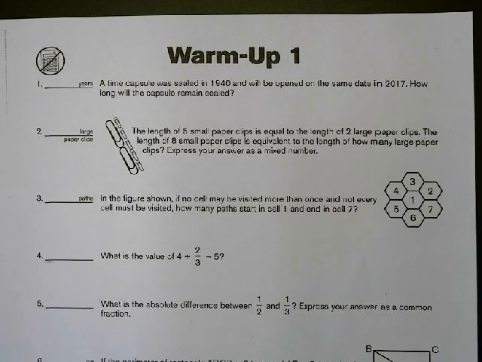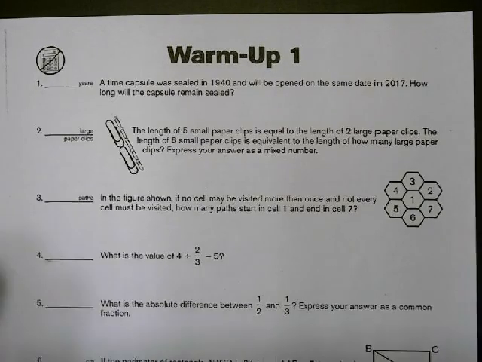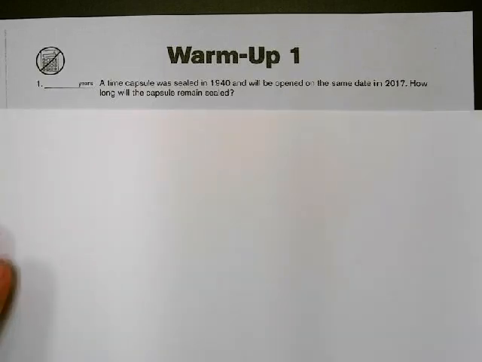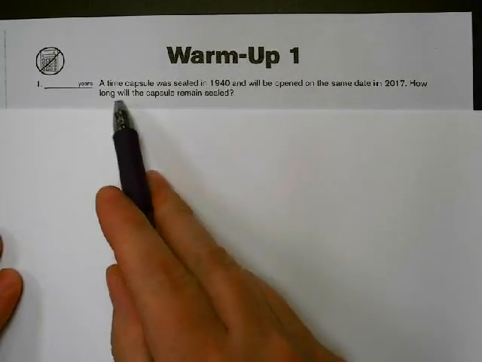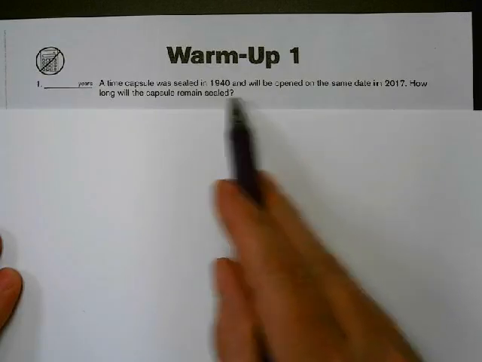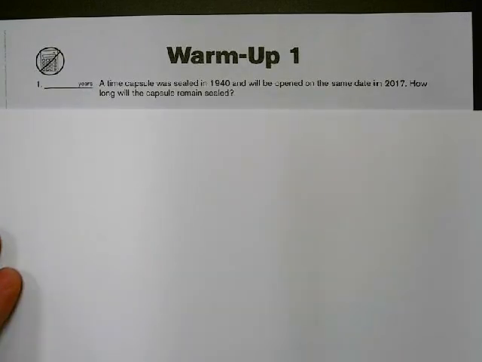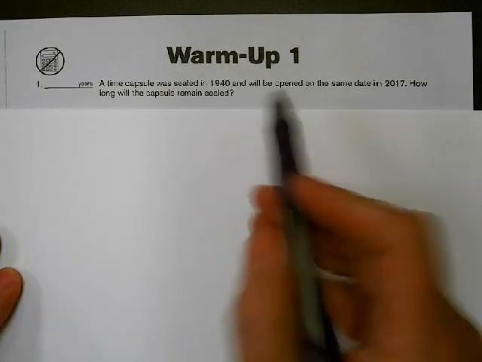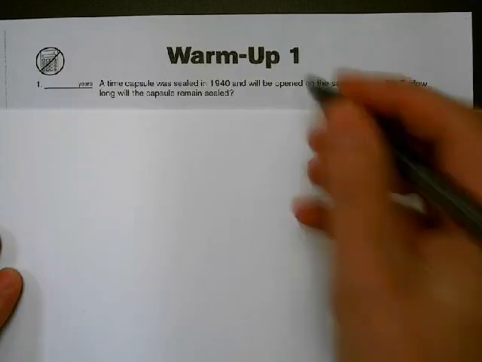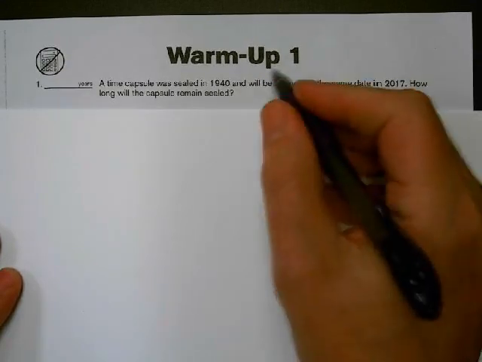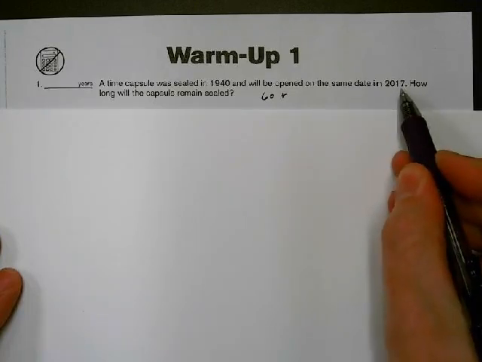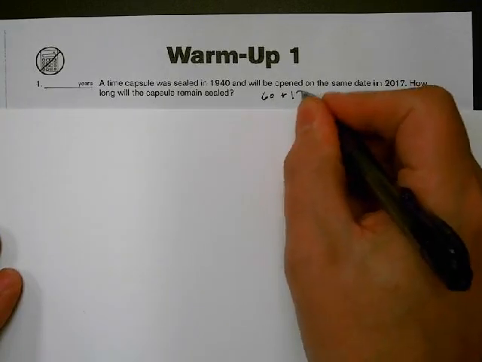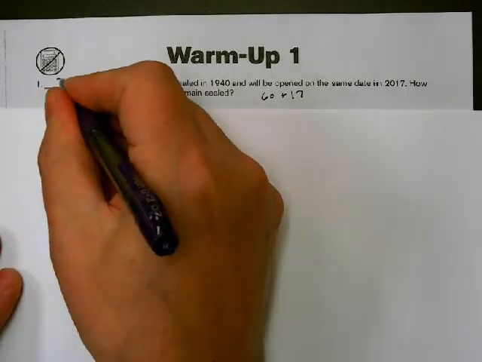Warm-up 1, problem one from the 2017 problem set, sorry, not solution set. Here we go. This one says a time capsule was sealed in 1940 and will be opened on the same date in 2017. How long will it remain sealed? Well, we need 60 years to get up to the year 2000, and then we would need 17 years after that. So it looks like we're going to have 77 years.